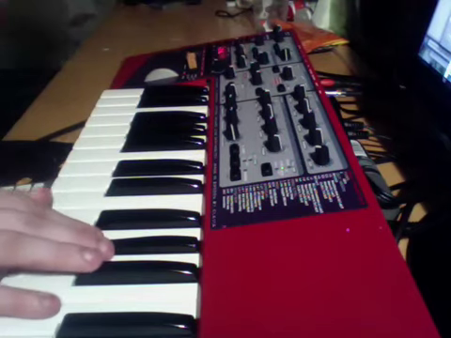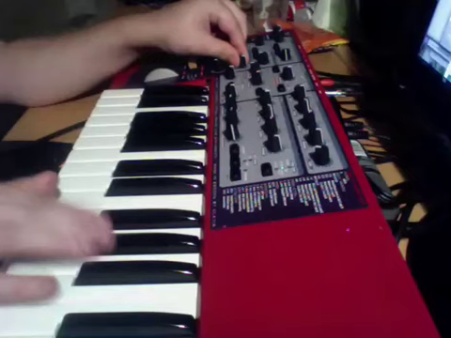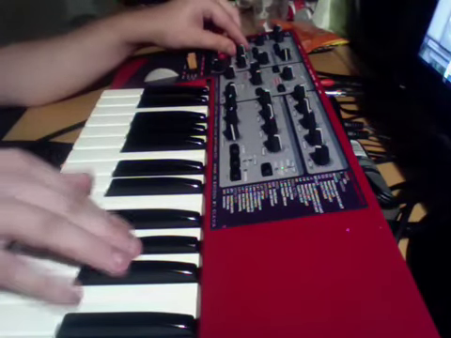I'm going to first reduce the amount. Something like this, and then I'm going to speed up the decay.